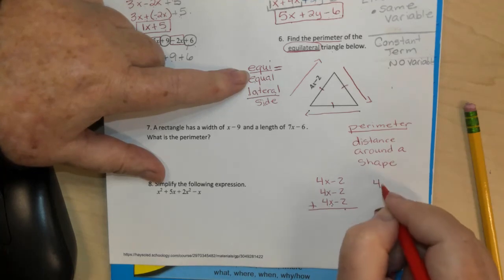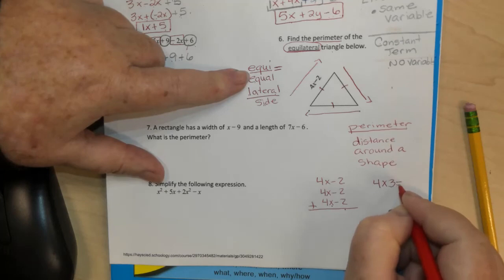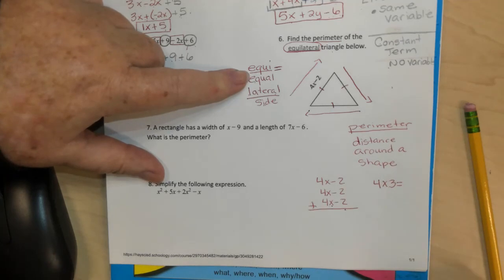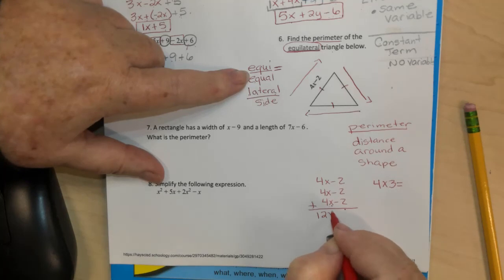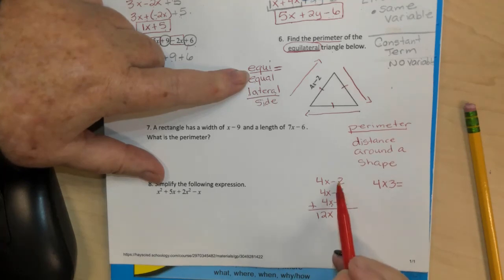That's the same as 4 times 3, which you can put in your calculator. Then you have negative 2 plus negative 2 plus negative 2.